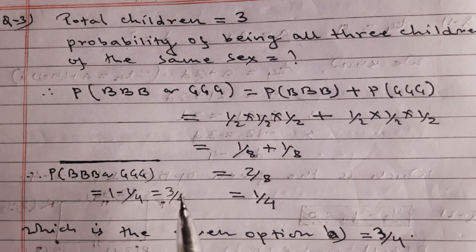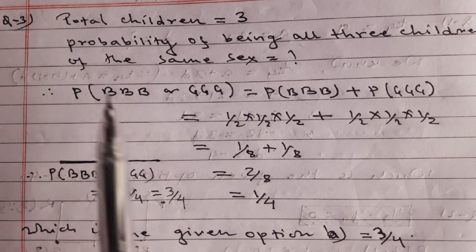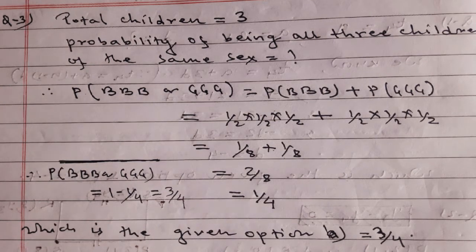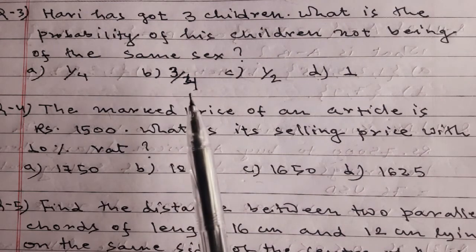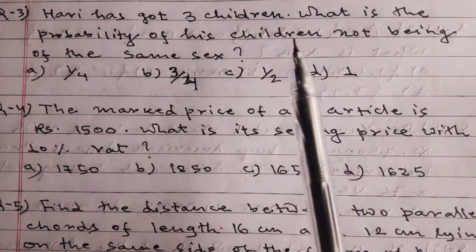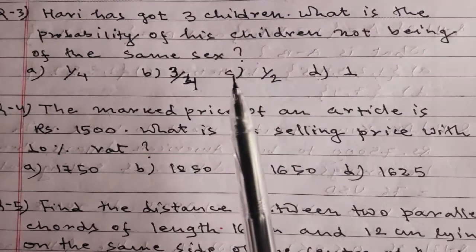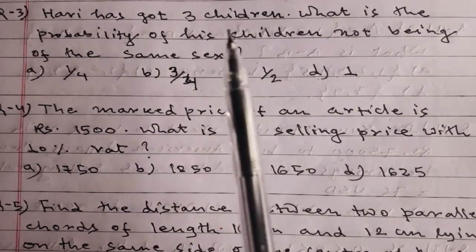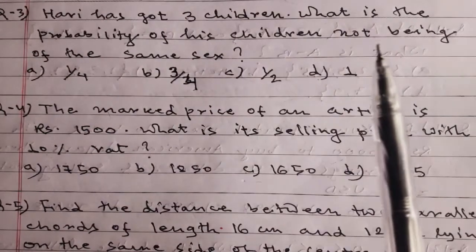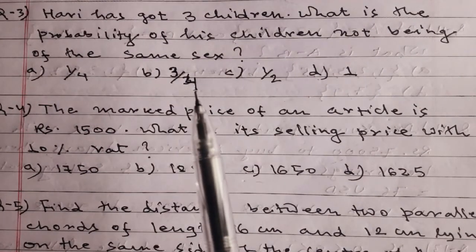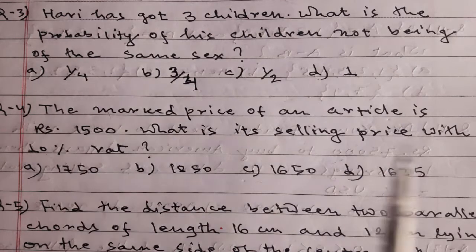That means 3 by 4 is the probability of not being three children of the same sex, which is the given option 3B, 3 by 4. 3B is the right option. If Hari has got three children, then the probability of three children not being of the same sex is equal to 3 by 4. Now let's go to question number 4.